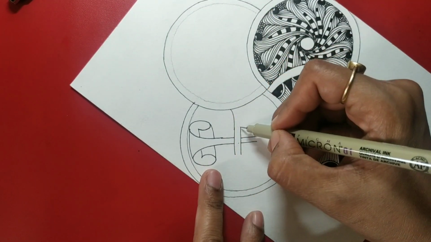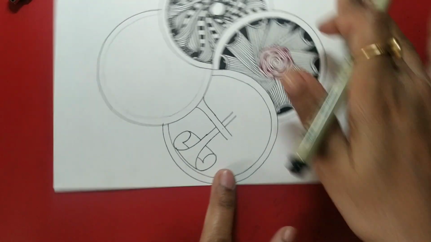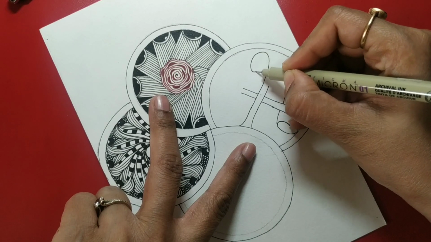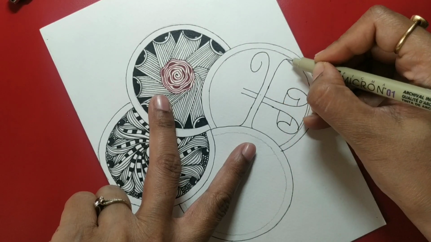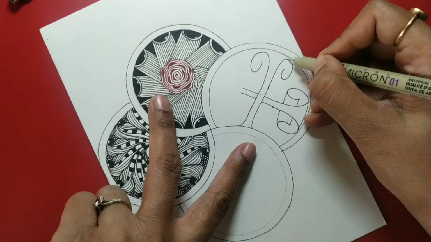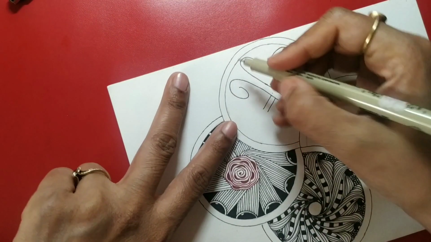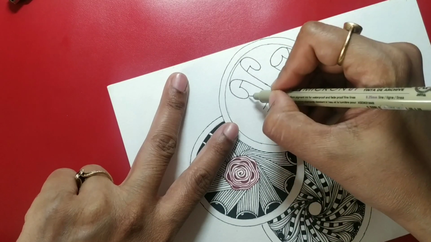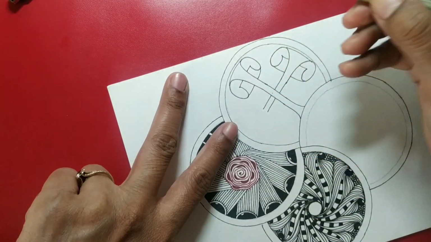So we shall see how to draw that. Again, curl it up, curl it up. First connect these two, draw behind here, connect these two.